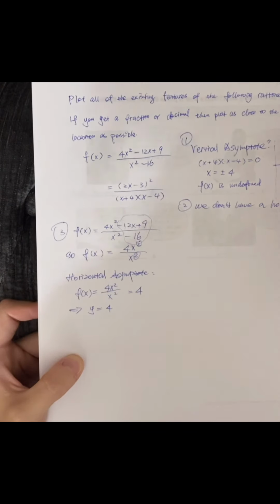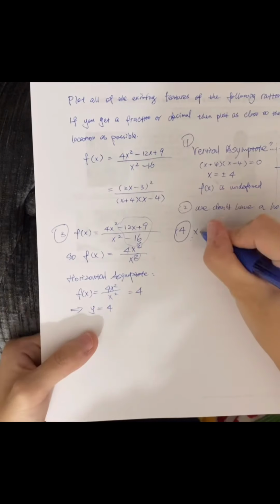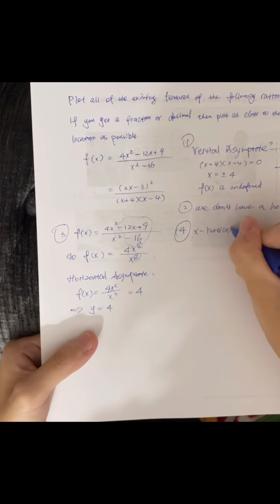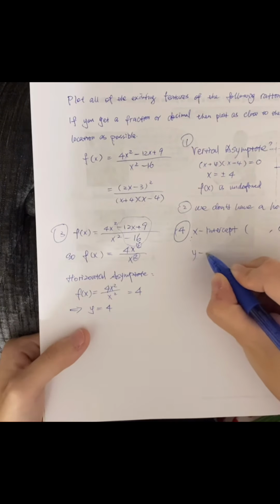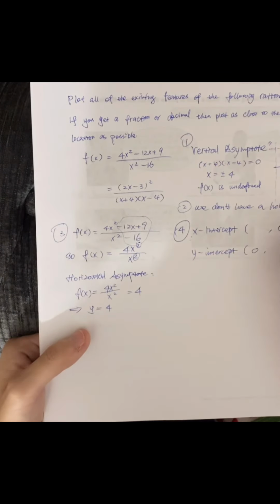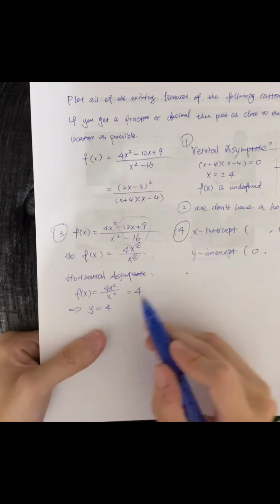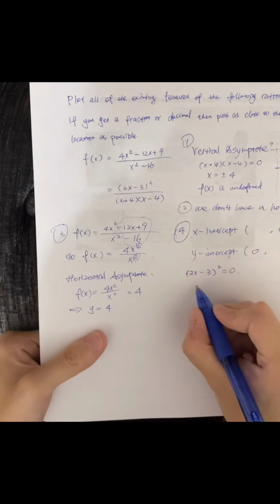Let's draft our horizontal asymptote on the graph. Then we're going to find our x-intercept, which means y equals 0, and we're going to find our y-intercept, which means x equals 0. So let's see the x-intercept first. We know when the denominator is equal to 0, the function is undefined.